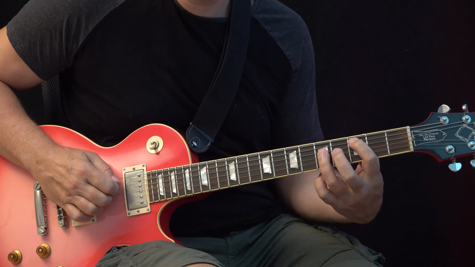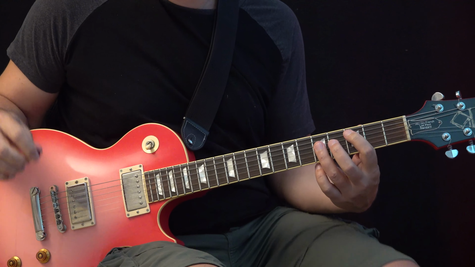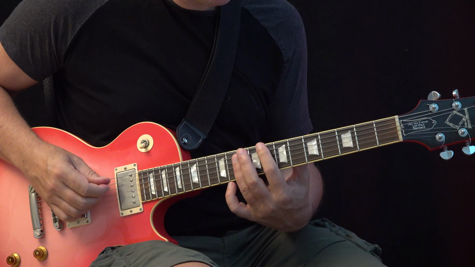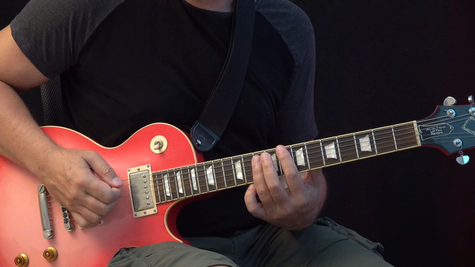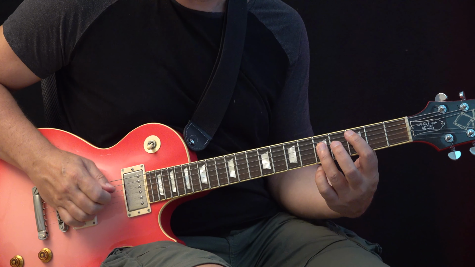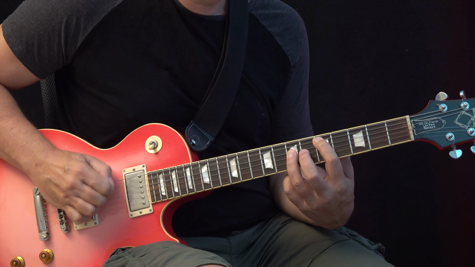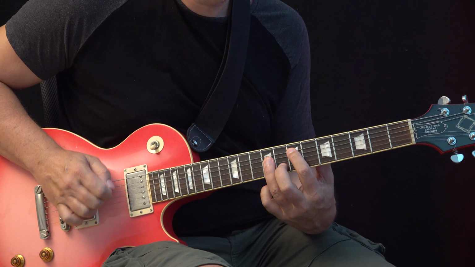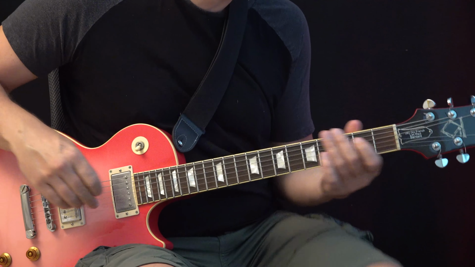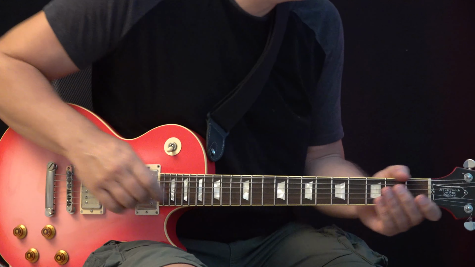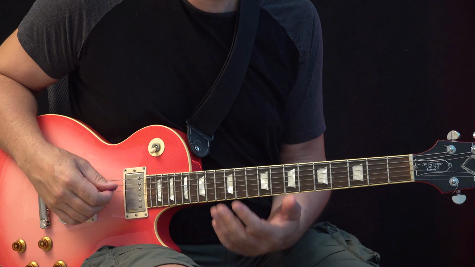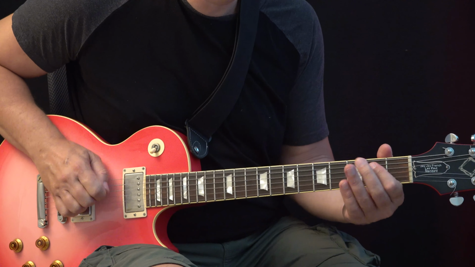C5 here is a bit on the A string. It's not so fun, but if you like it more here, you can do it here. I do it on the A string. Back on the E. So let's see how that sounds. 1, 2, 3, 4.